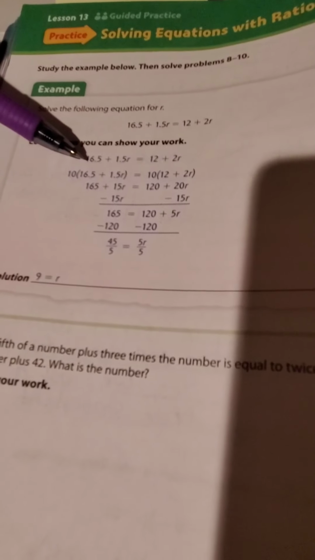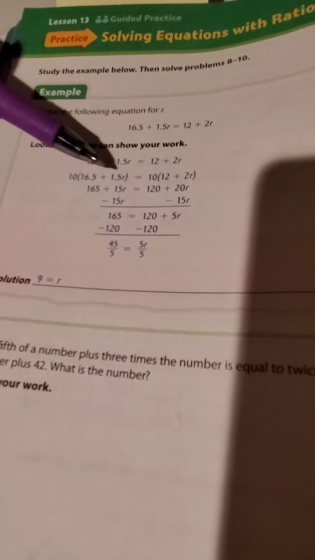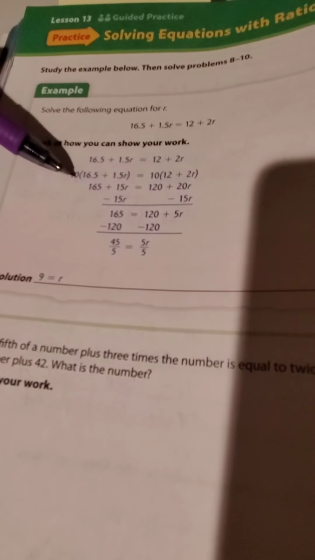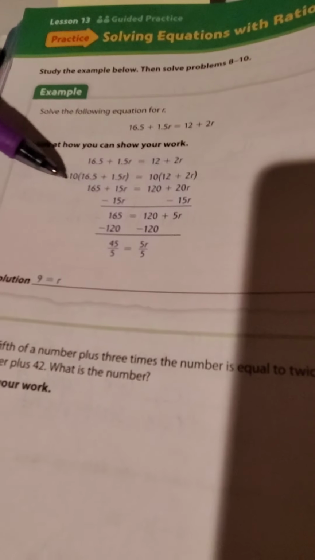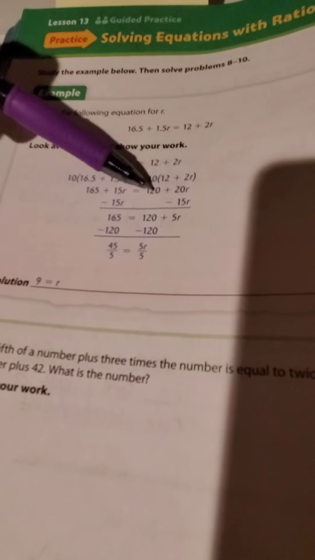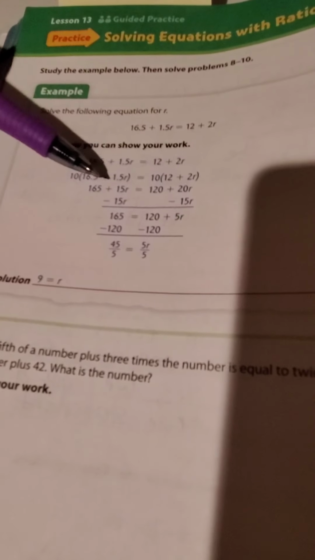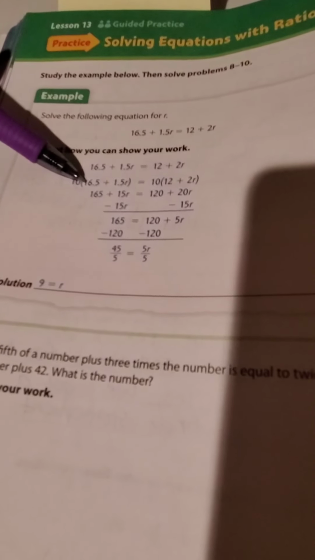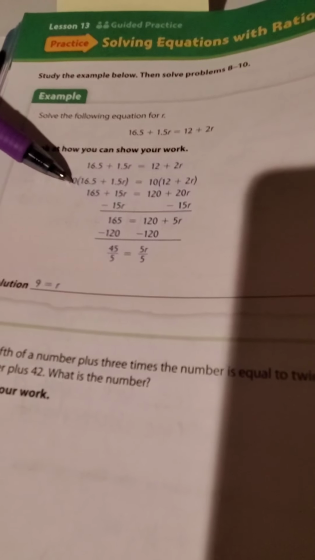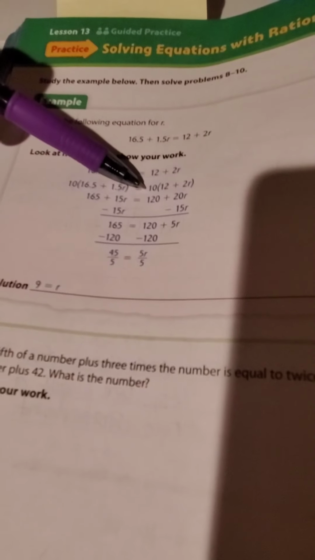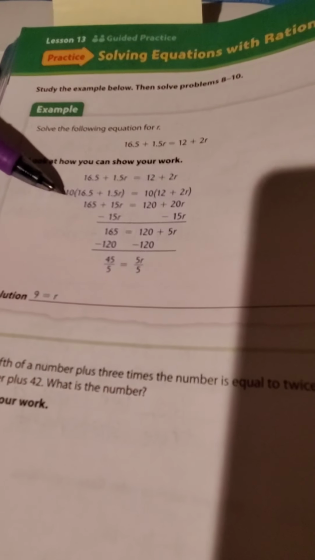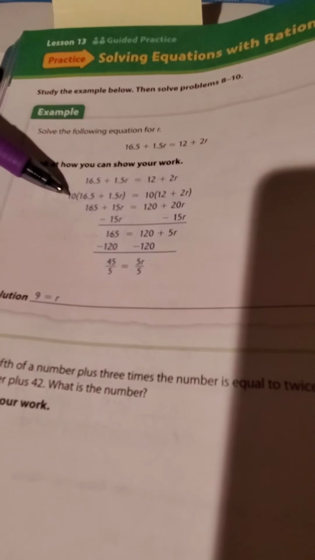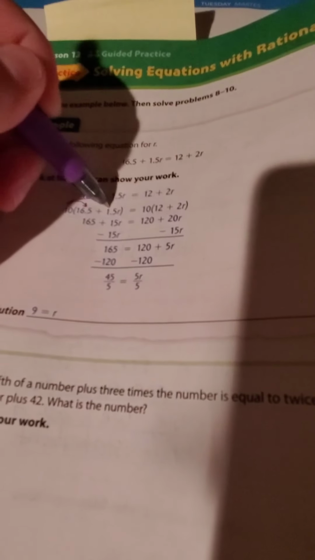First thing they did was, let's see, what did they do? Oh, they multiplied both sides by 10. So they multiplied this side times 10 and this side times 10 to get rid of the decimals in this parenthesis. So in order to get rid of this decimal, they multiplied by 10. And what you do to one side, you have to do to the other. And then they used the distributive property to get rid of the 10 on the outside. So they did like this, like I've been talking about.